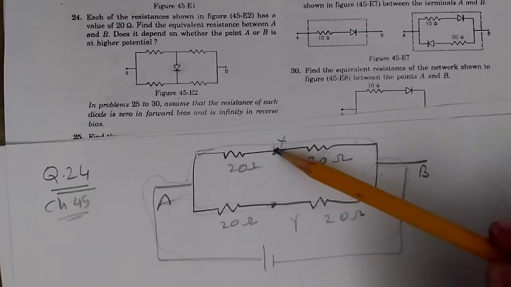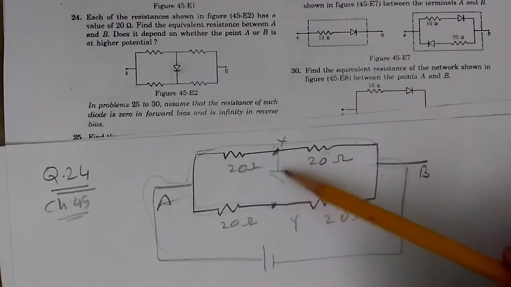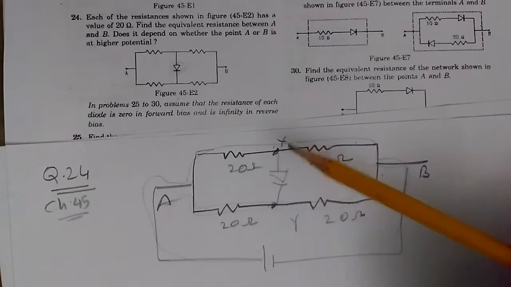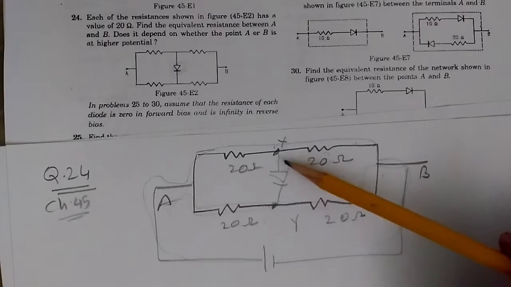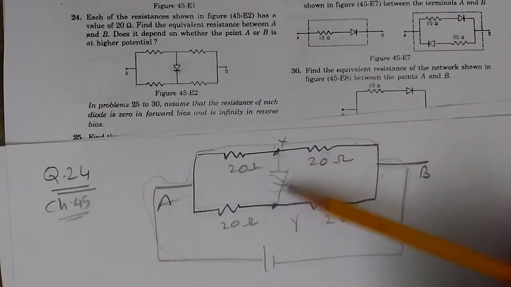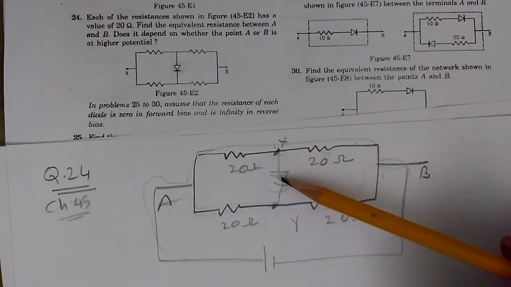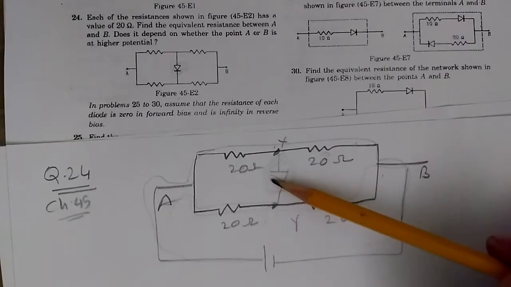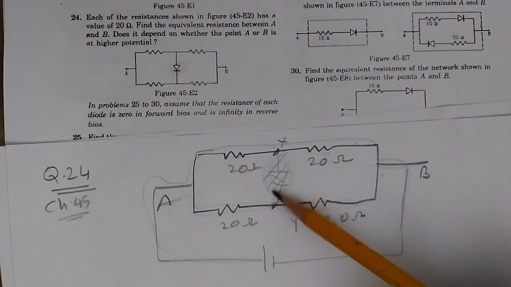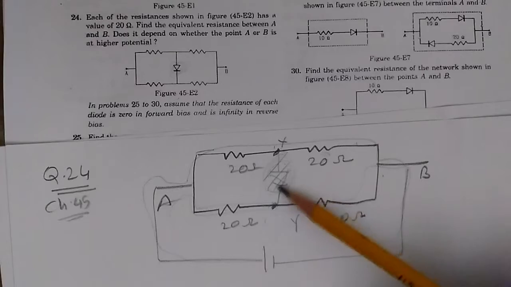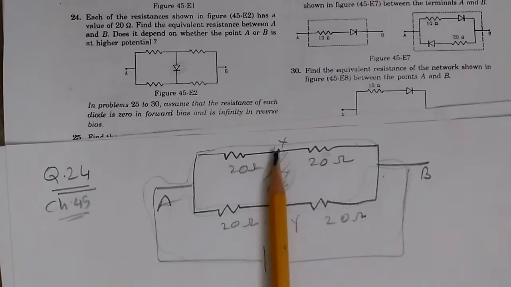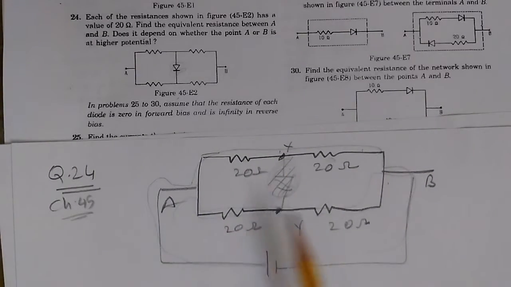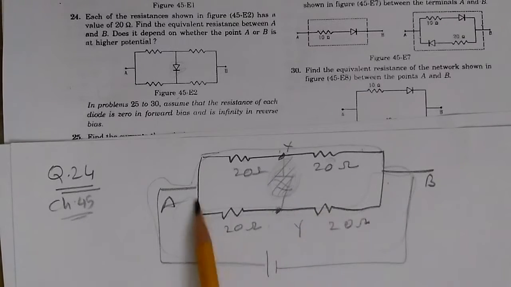That known, now let us place the diode. The 2 ends of the diode have the same voltage. That means the diode is not forward biased. When there is no forward bias, there is no current in the diode. When there is no current in this diode, we can simply remove it from the picture as far as the calculation of the equivalent resistance is concerned.